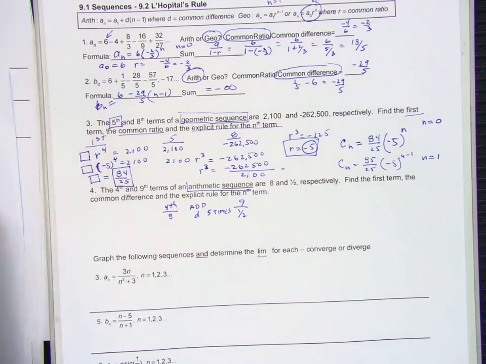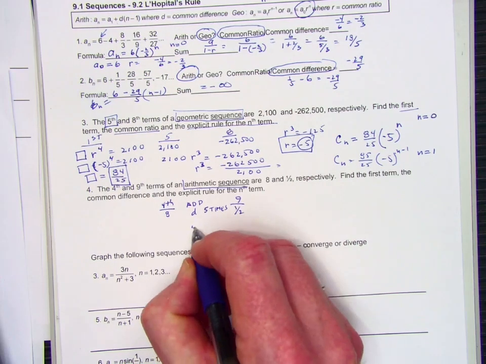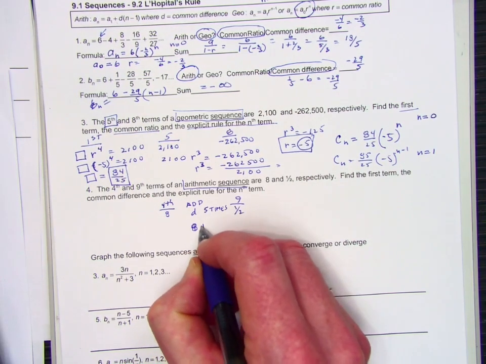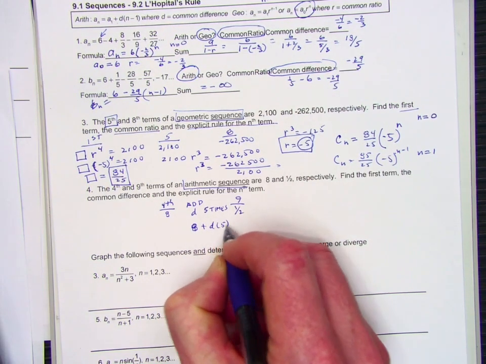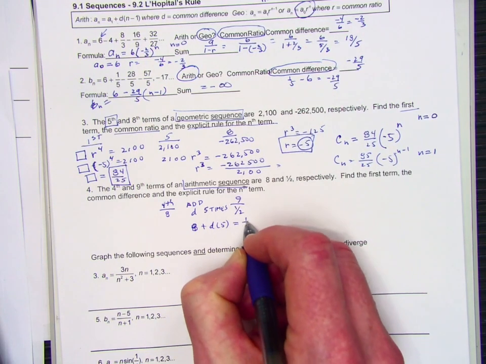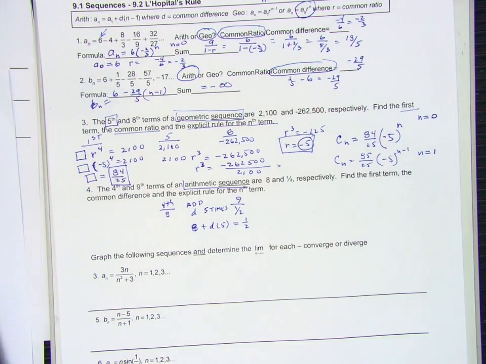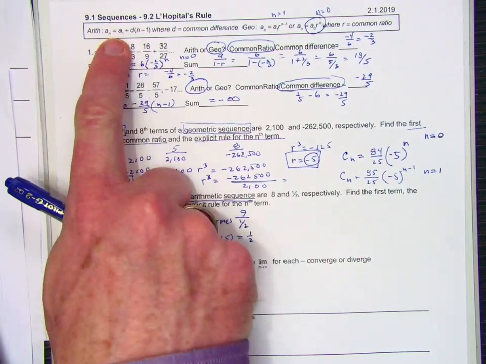So if I think about it, I'm going to do 8 plus some number d times 5 has to equal 1/2. I'm basically just using this because I have to get from one to the next.